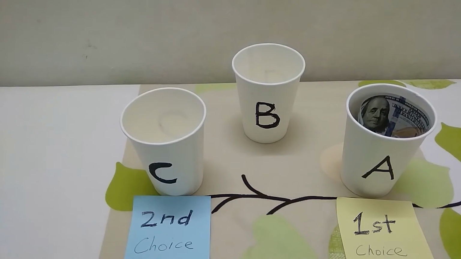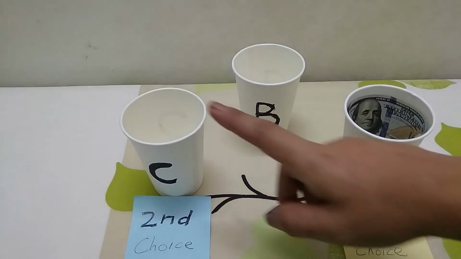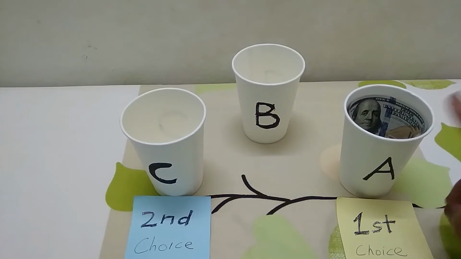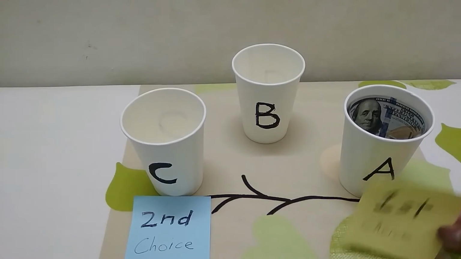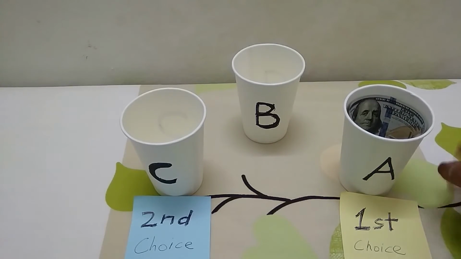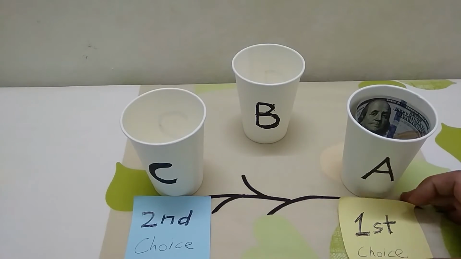So in this case, what is the probability of not winning the money? The probability of not winning the money in this case is 1/3, because you only end up not winning the money if you have chosen the cup which contained the money in the first place as your first choice. If you have chosen the cup with the money and then you switch, you end up not winning.